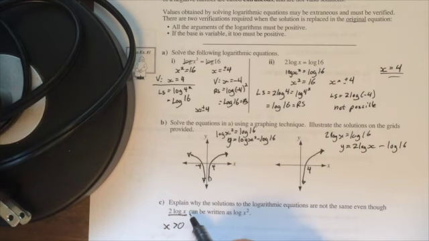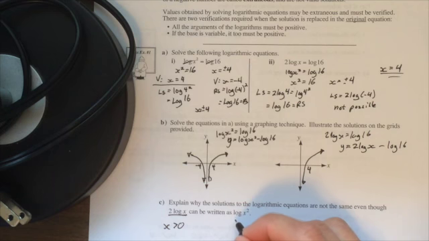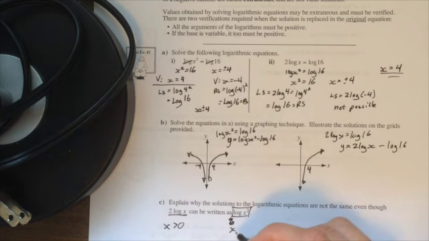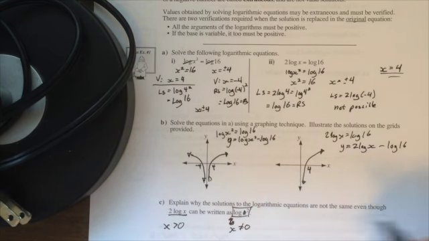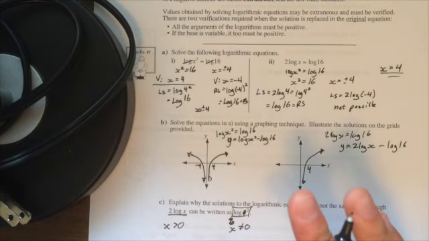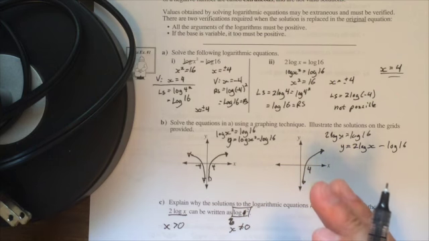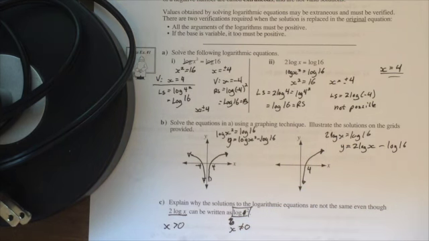And for this one here, my domain would be x can't be equal to 0, right? If I had a value of x equal to 0, then it wouldn't work. So it has to be any value other than 0. It could be a negative value, it could be a positive value. But with 2 log x, it had to be greater than 0.